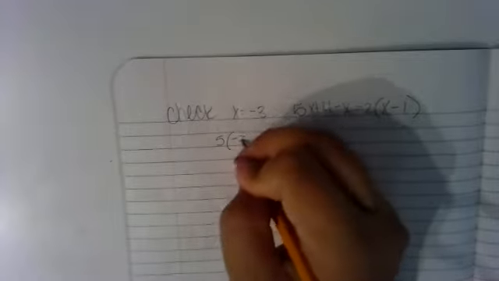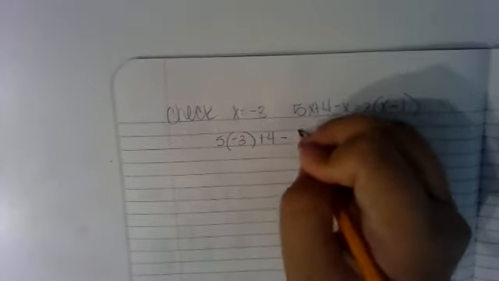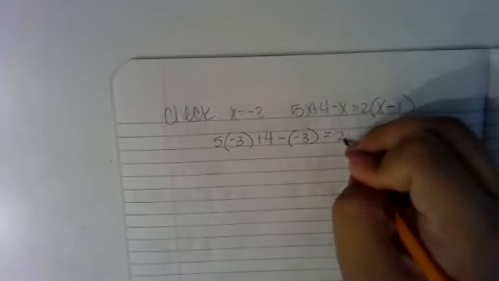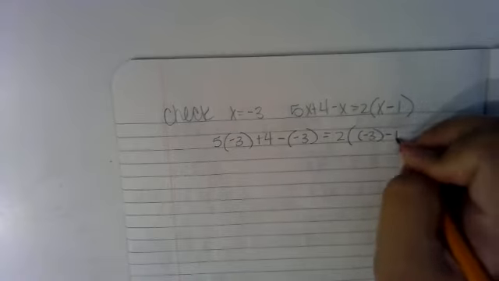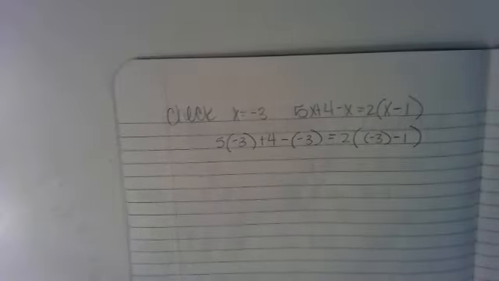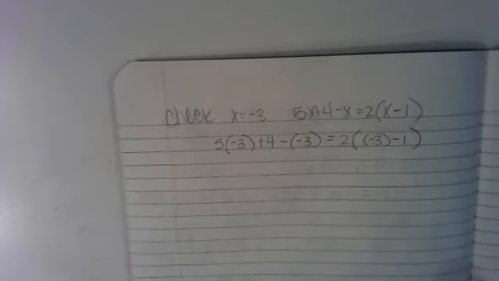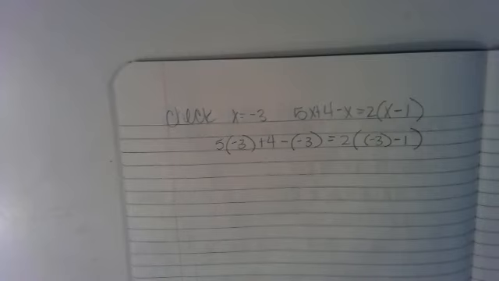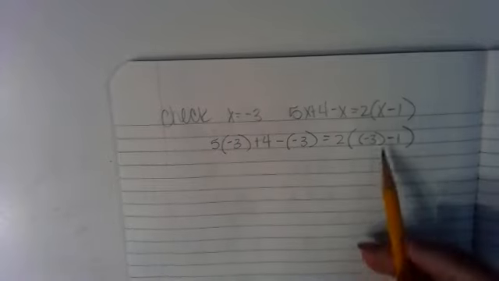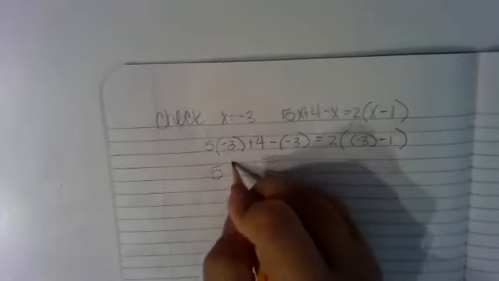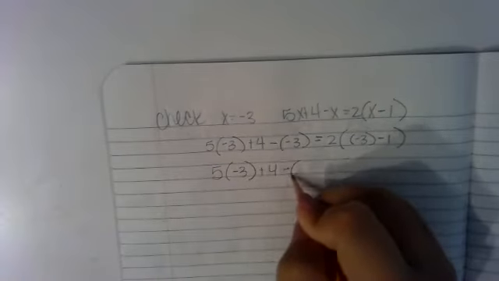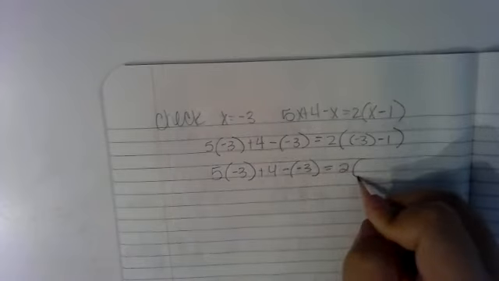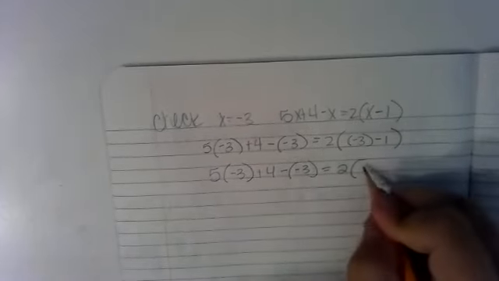So I have 5 times -3 plus 4 minus -3 is equal to 2 times -3 minus 1. Now, anytime I substitute for x, I always put it in a parenthesis. That way I can hold the problem true to what it originally stated. In our order of operations, the first thing that I should be solving here is my parentheses, and not solving but simplifying. So that's the first step, which means I'm going to rewrite everything else. 5 times -3 plus 4 minus -3 is equal to 2 times, this is a -3 minus 1, which makes -4.